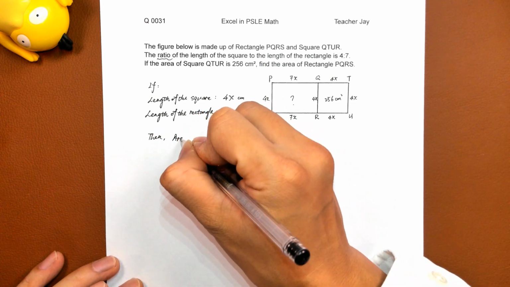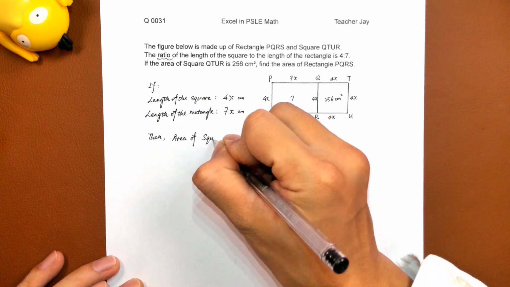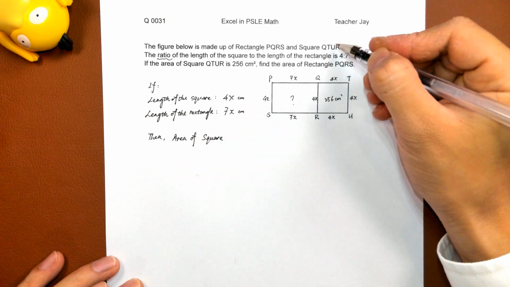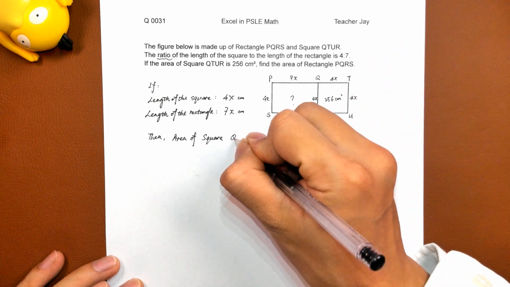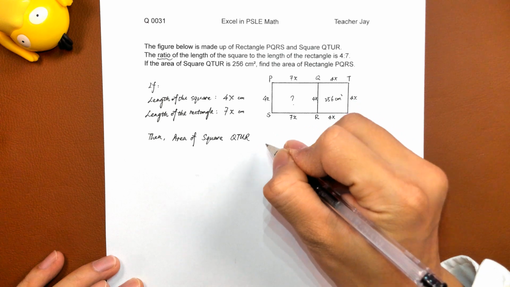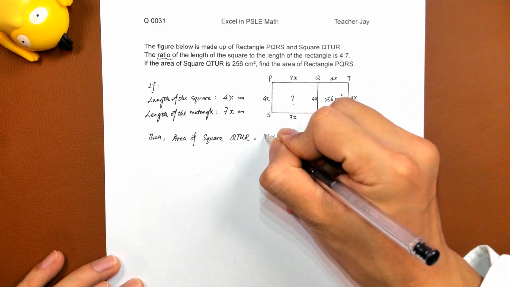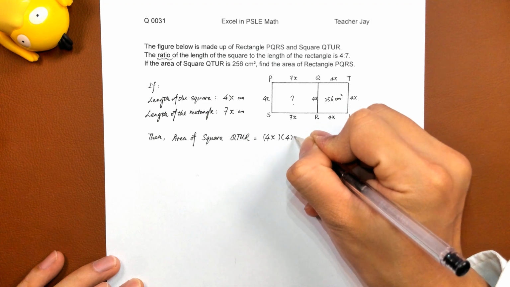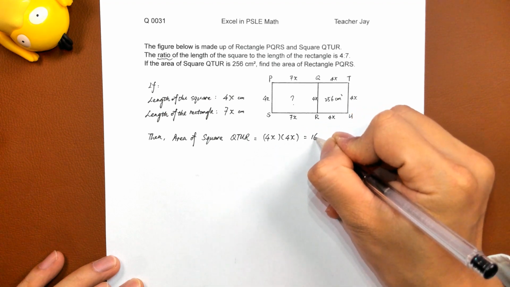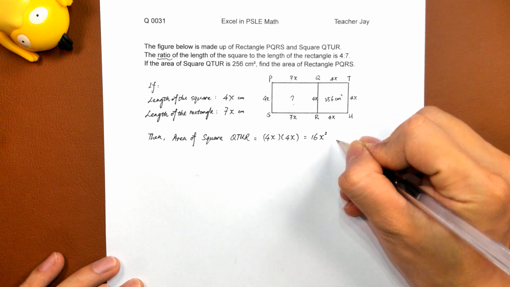Okay, then the area of the square, the name of the square QTUR, equals 4x times 4x, which is 16 times x to the power of 2.